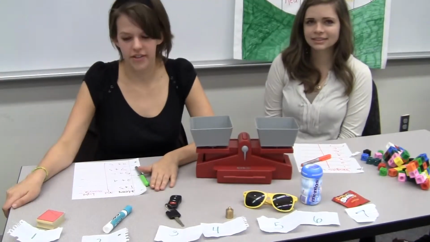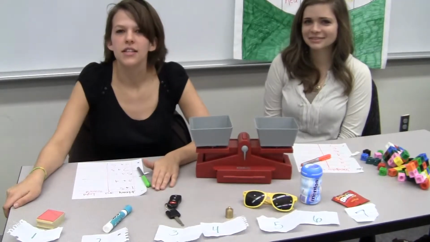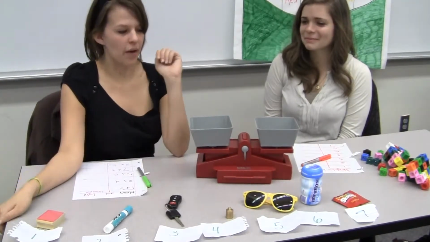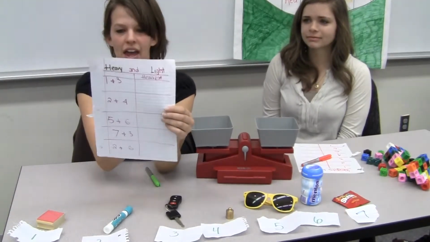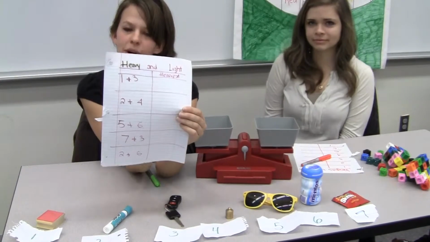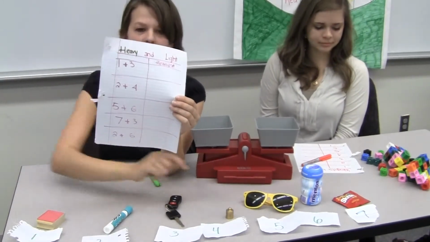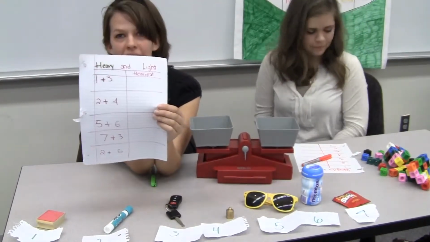The first thing that we're going to do today is work on deciphering the difference between heavy and light. With this activity, you need a worksheet or any paper that says heavy and light with the numbers on the right side of the objects that you're going to be weighing and the left side column saying heaviest.